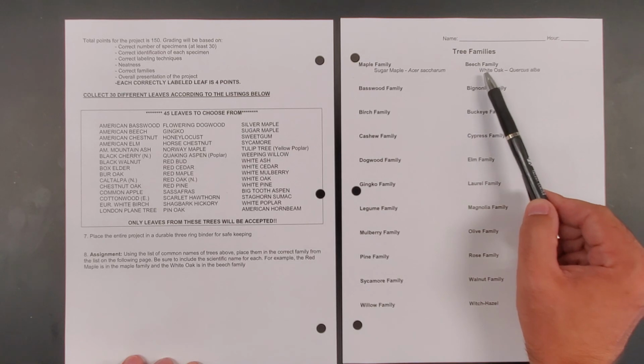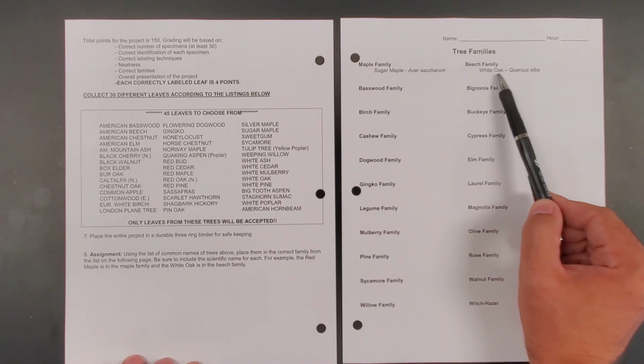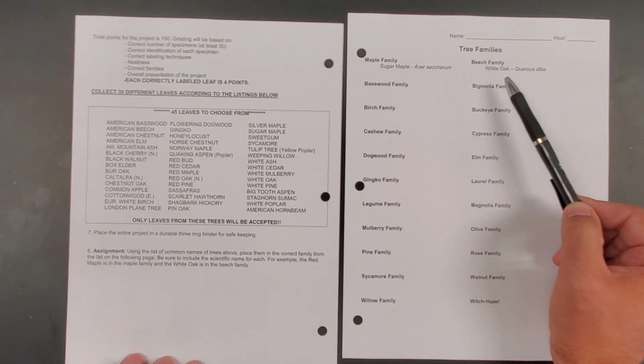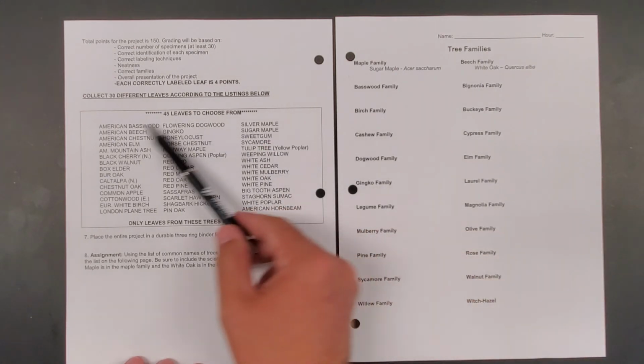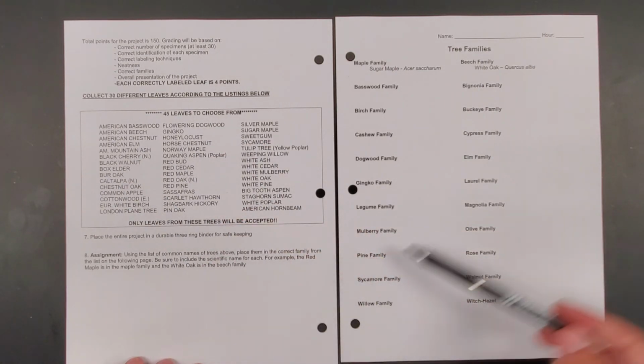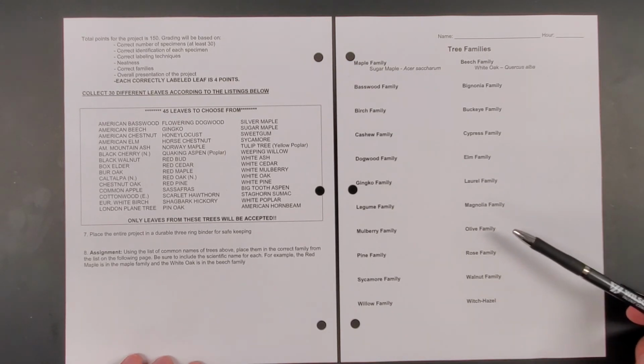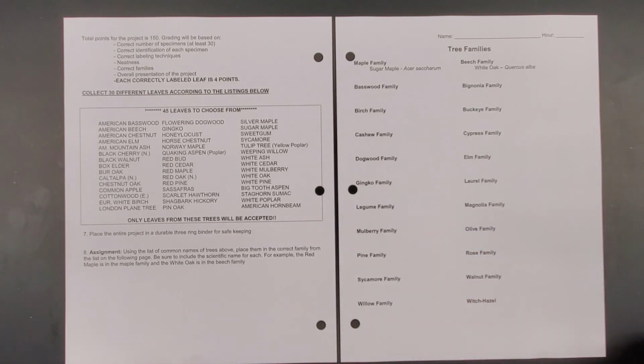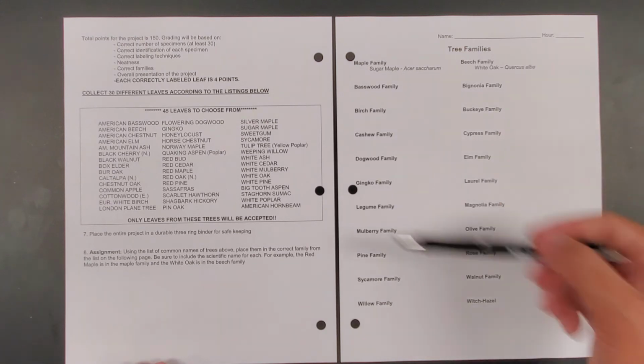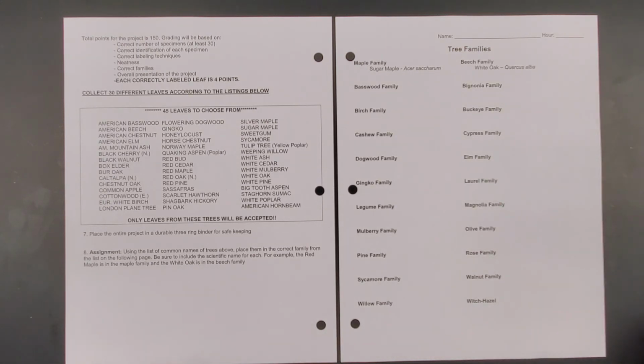Same thing over here, beech family, example is white oak. We have the scientific name there as well. You're going to do that with all 45 leaves. The tree families is what you're going to turn in on this assignment on Google Classroom. Or if you're face-to-face, you'll just hand this in to me personally.